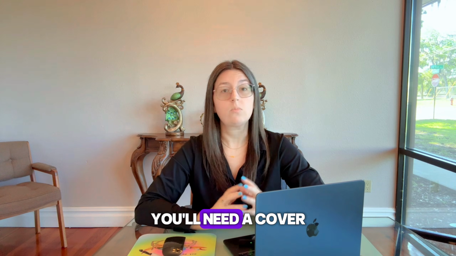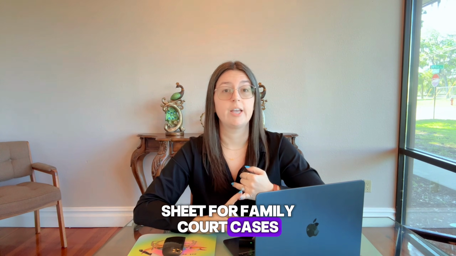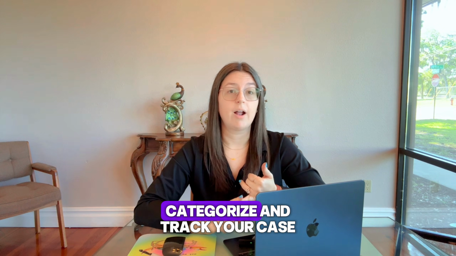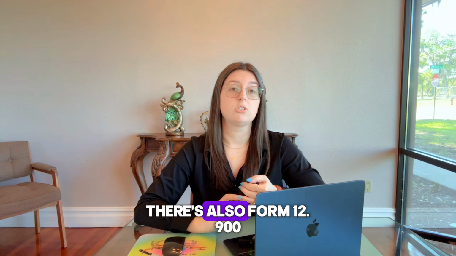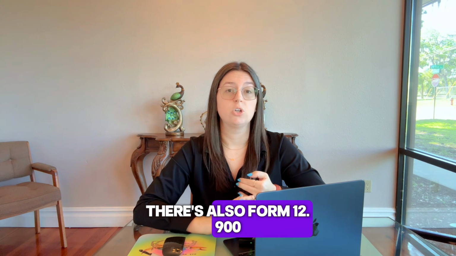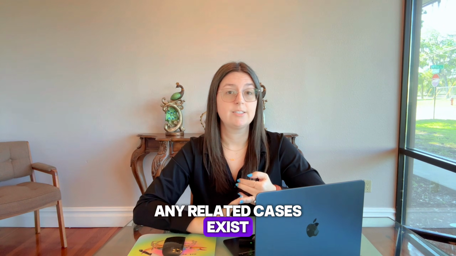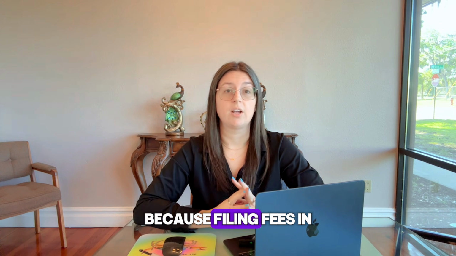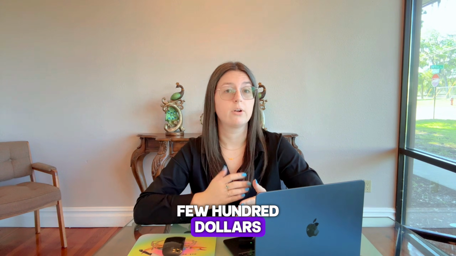You'll need a cover sheet for family court cases, which is form 12.928. It helps the clerk categorize and track your case. There's also form 12.900H if any related cases exist. A civil indigent status application if you can't afford the filing fee. Ask the clerk because filing fees in Florida can run a few $100s and the waiver process is real.